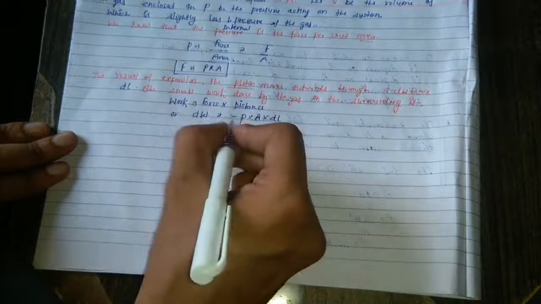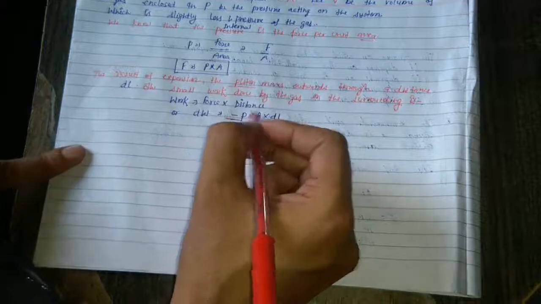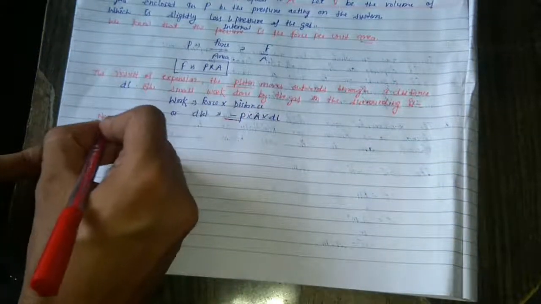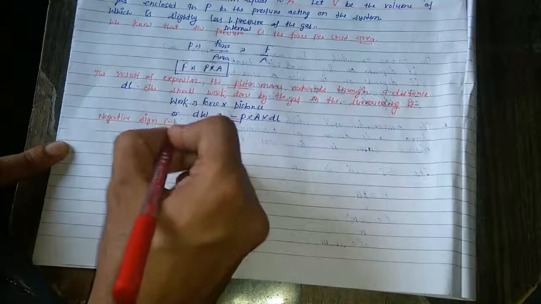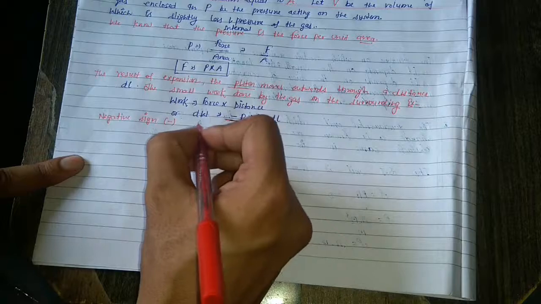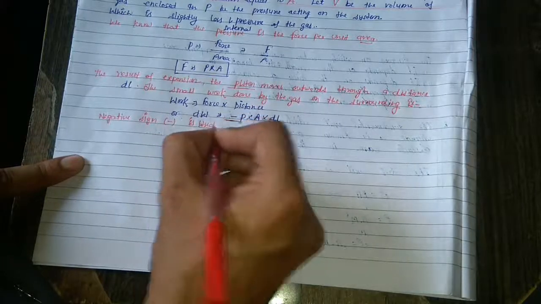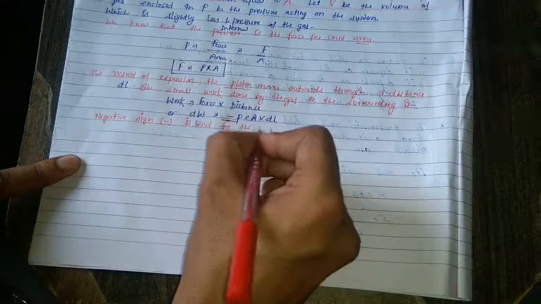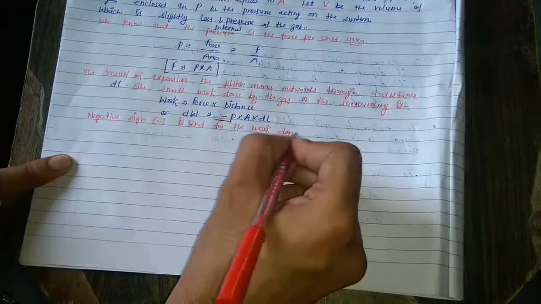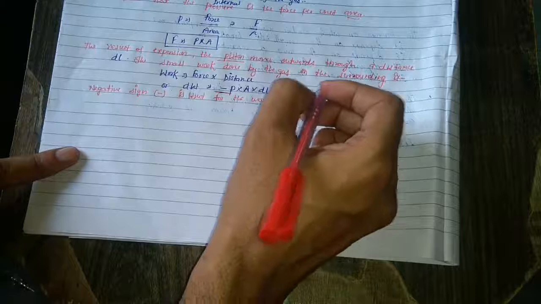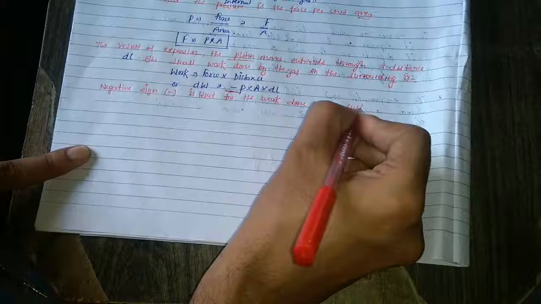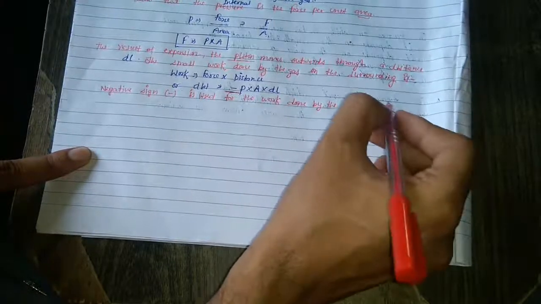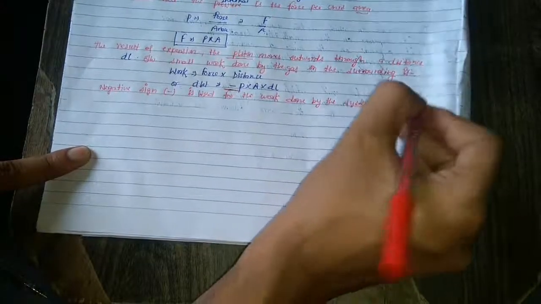Negative sign: we have used the negative sign here, and the negative sign is used for the work done by the system in case of expansion.